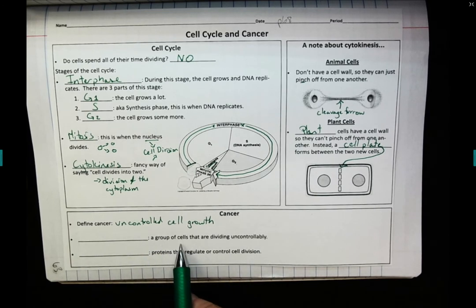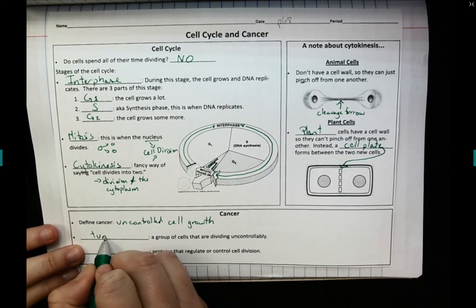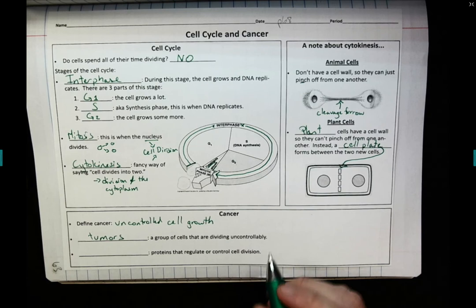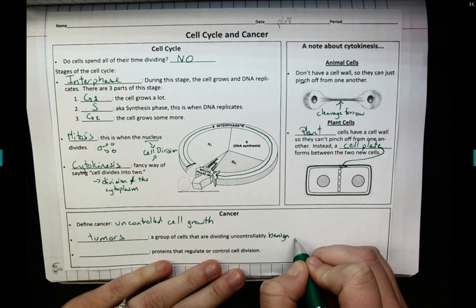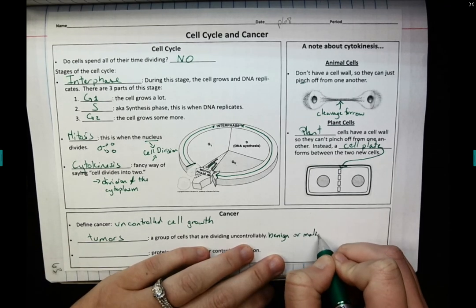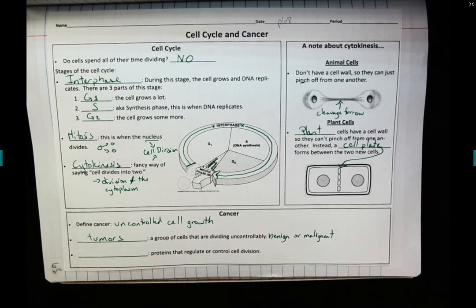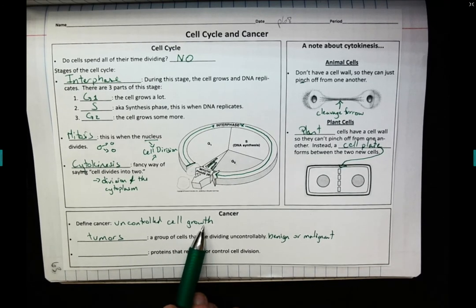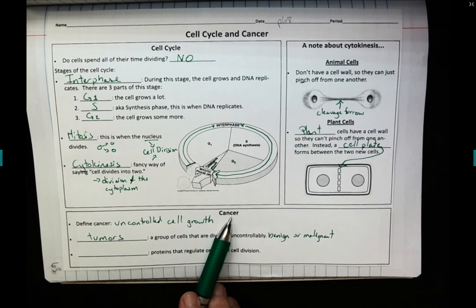A group of cells that start dividing uncontrollably are called tumors. And then you can have benign tumors or you can have malignant tumors, right? Benign tumor, meaning that it kind of stays where it's at. It's not cancerous. Or a malignant tumor, which we would say is a cancerous tumor, and you would need to go on to cancer therapies like radiation or chemotherapy or maybe even surgery to help get rid of that malignant tumor because it is dividing uncontrollably and it's causing problems, which we call cancer.